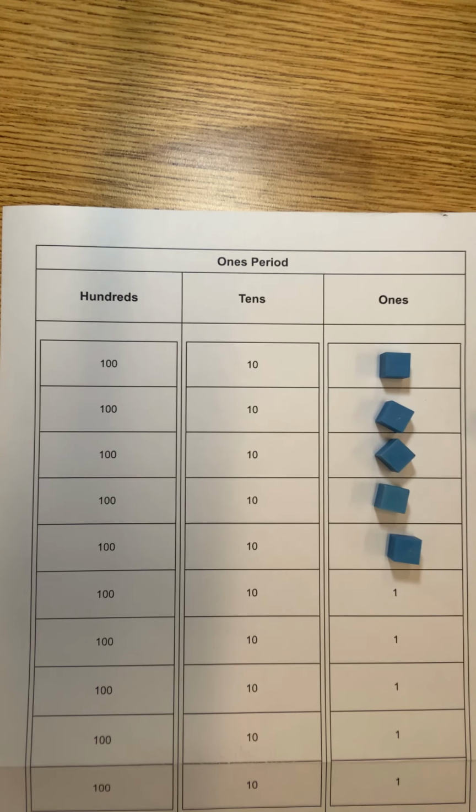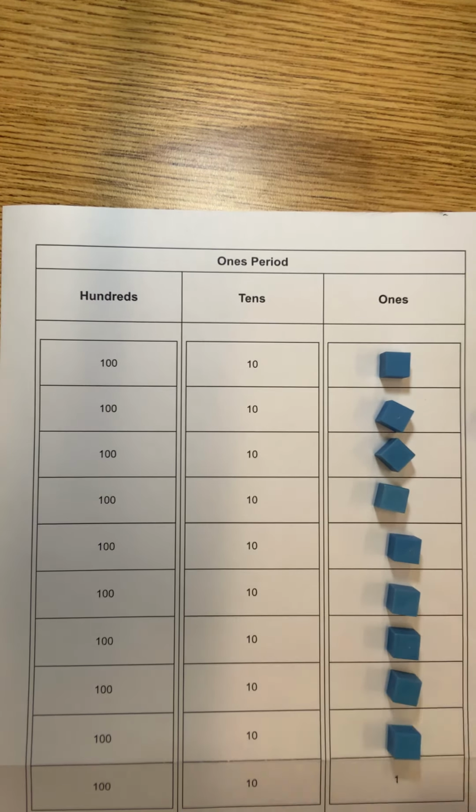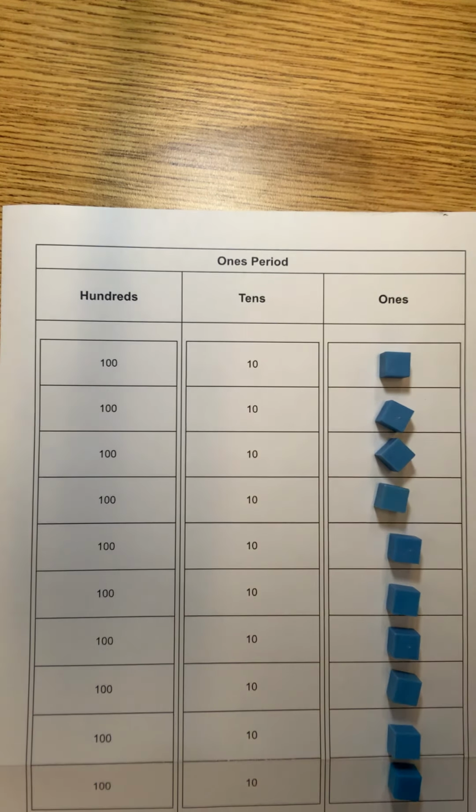If I plus 7 ones, so 1, 2, 3, 4, 5. Oh, what am I going to do? 6, 7. Well, what happened? Because those 2 do not fit on my game board. So this is where I ask myself, can I regroup to make a group of 10? Yes, I can regroup 10 ones as 1 ten.